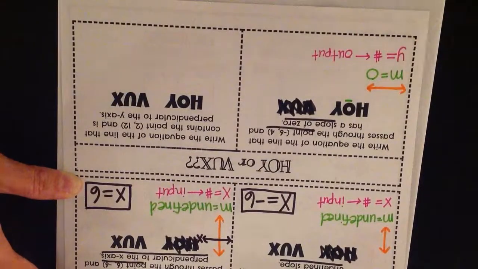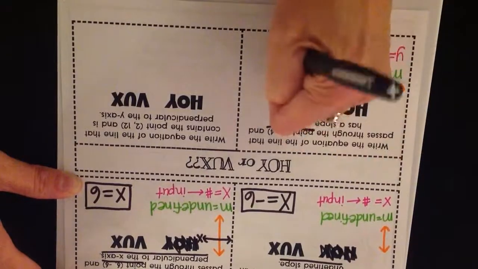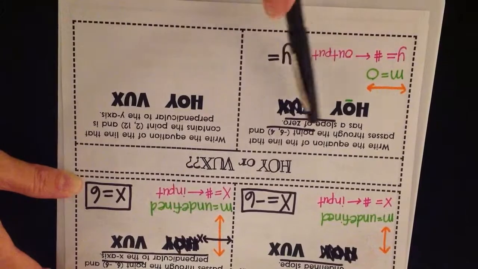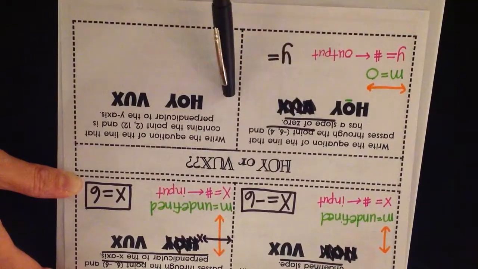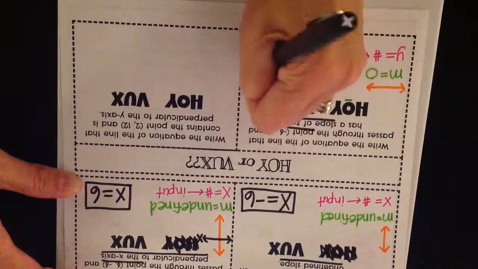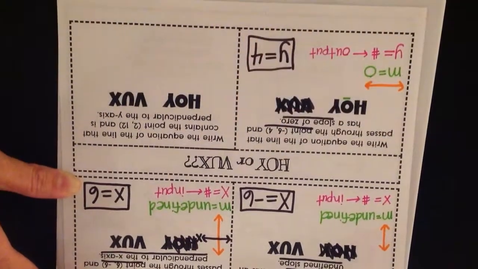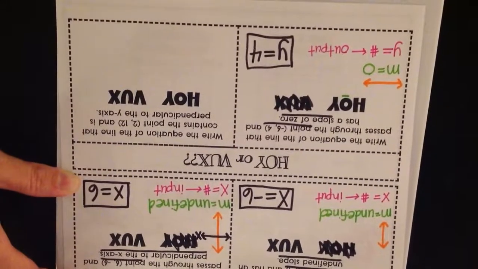All right, so what are they asking me for? They're asking me for the graph, the slope, or the equation, and they're asking me for the equation. So my final answer is going to be y equals, and now I've got to find an output value. They gave me a point, and now I have to figure out which number is my output value. That's my y value, so it's 4. My equation of the line that passes through the point -6, 4 is the equation y equals 4.